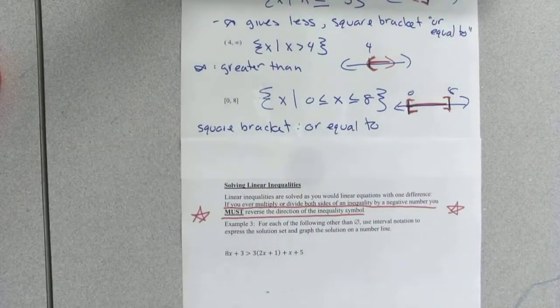If you ever multiply or divide both sides of an inequality by a negative number, you must reverse the direction of the inequality symbol. Otherwise, all the steps to solving a linear inequality are going to be the same as the steps to solving a linear equation. You just have to remember that one difference. And we will start practicing problems on the next video.